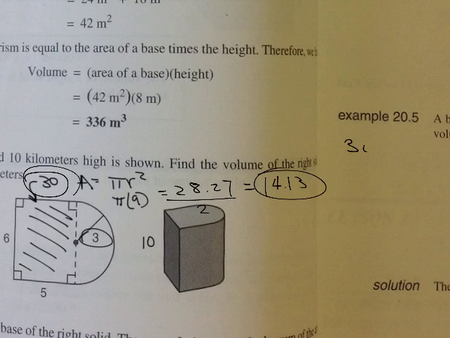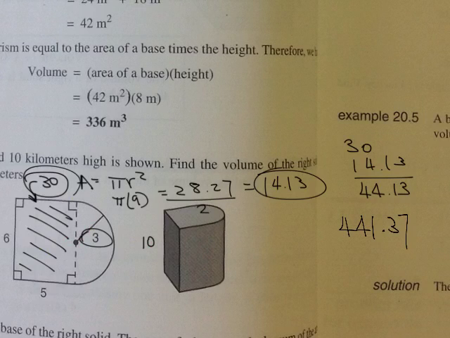So I'm going to take 30 plus 14.13, and I'm going to get 44.13, so that's the area of my base. Now I just need to multiply it by 10, and when I multiply it by 10, I get 441.3 as far as my cubic kilometers, or kilometers cubed. Okay, so let's look at a couple more and we'll be done.